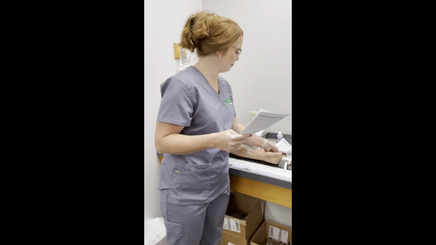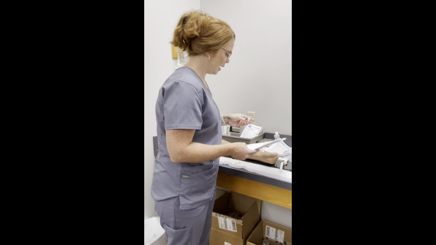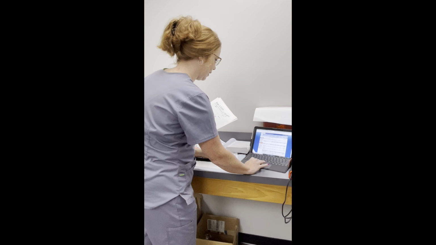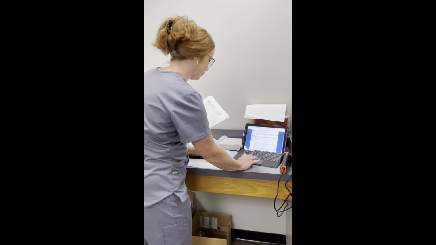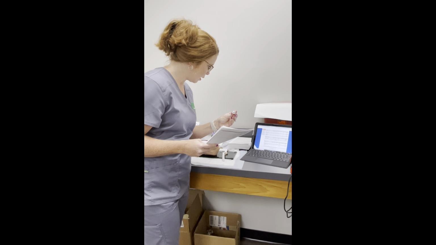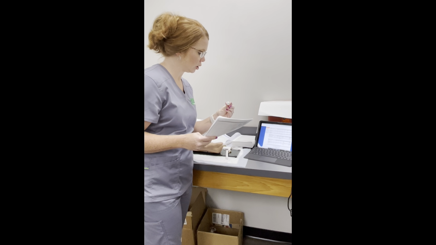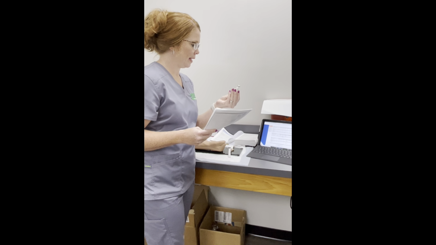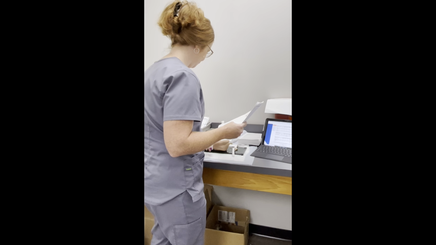Now I will look at my IV push medication. Comparing it to the MAR, make sure that it is the correct medication. So I have ondansetron, it is a 4 milligram per milliliter vial. It is not expired.